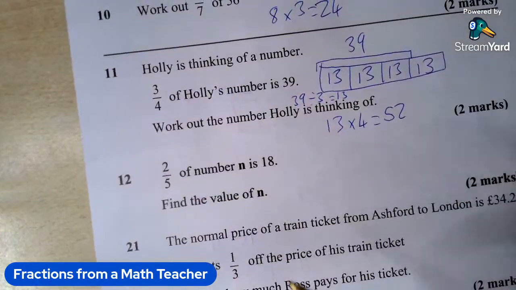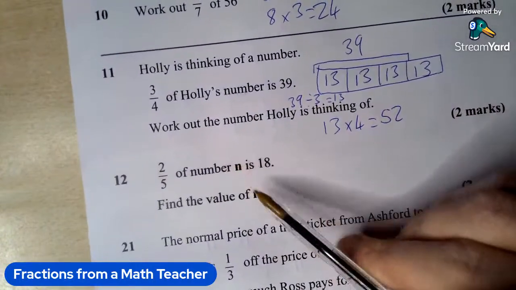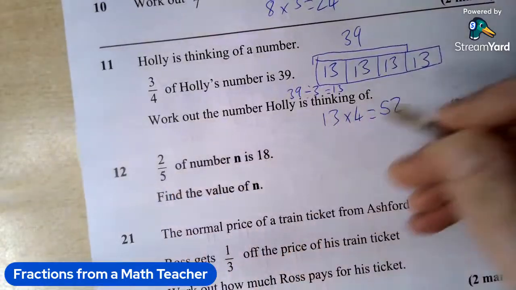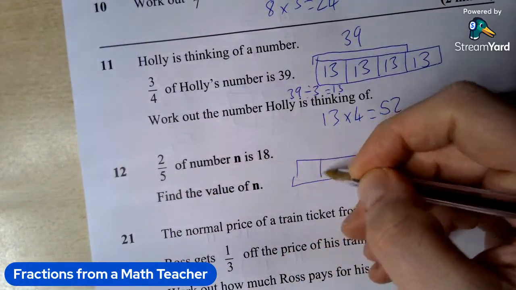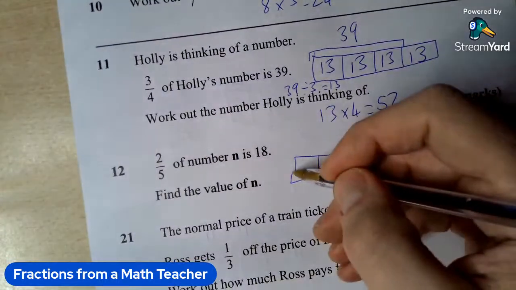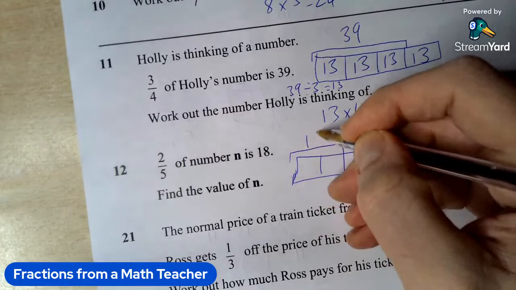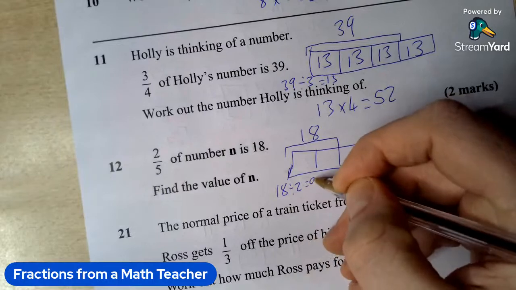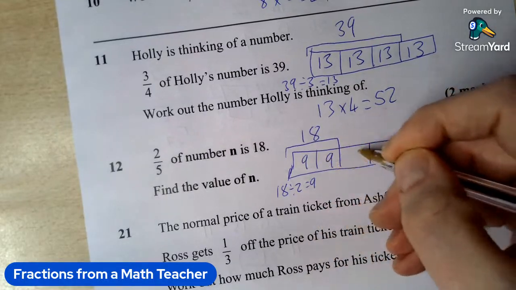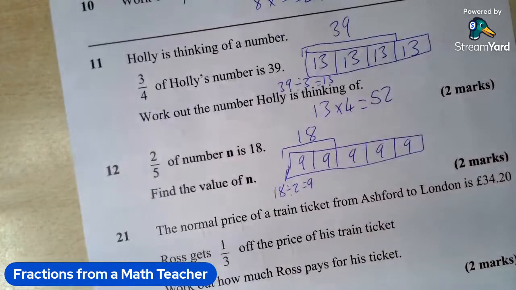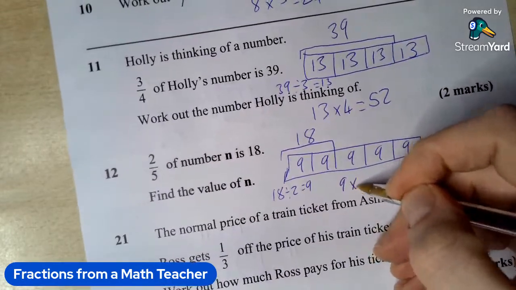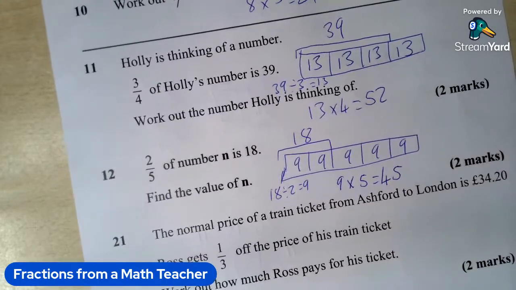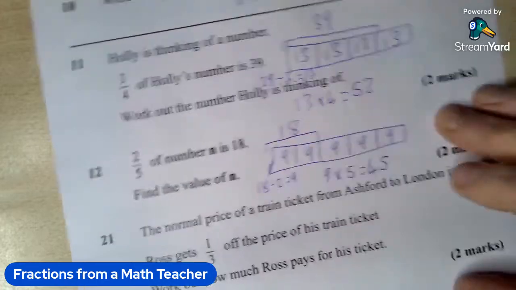Right, same again, but I picked this question purposely because it uses n, and this can throw students off when it brings algebra into it. So 2/5 of n is 18. Draw a bar, 2, 3, 4, 5, and then 2/5, so those 2 boxes make 18. To get this, you do 18 divided by 2, which equals 9, so that's 9 and 9, 9, 9, and 9. And to get the whole answer, do 9 multiplied by 5, and that is 45. That is it. Nice, straightforward.